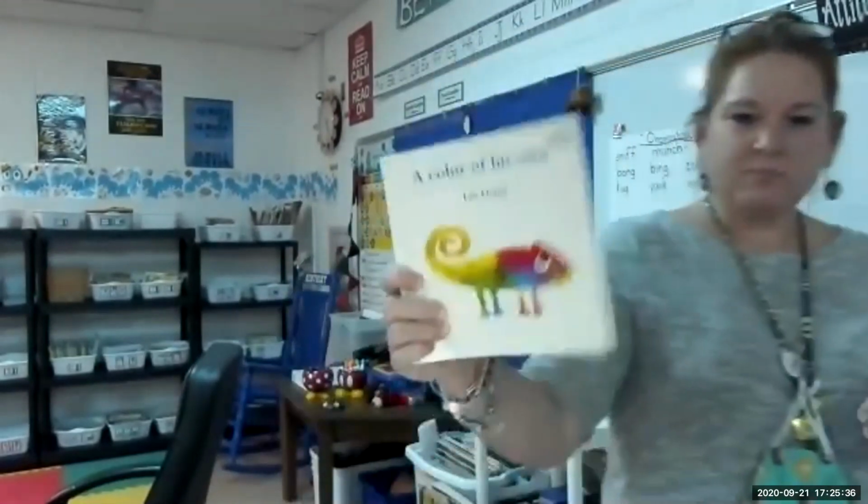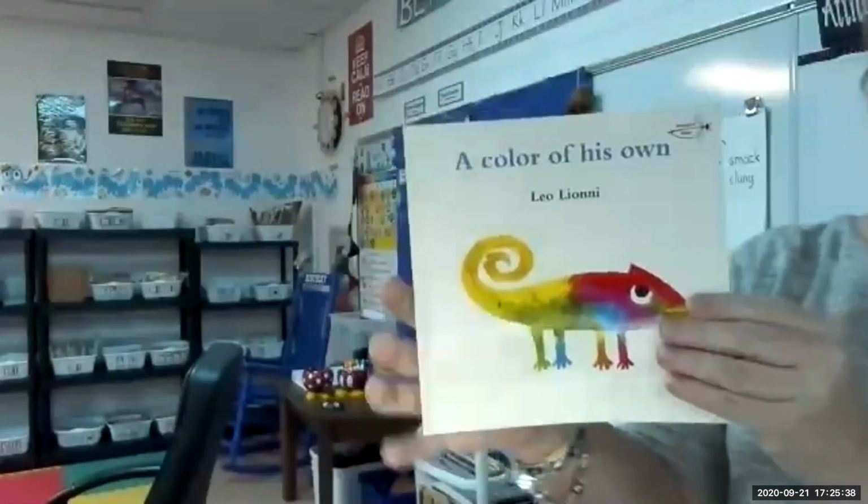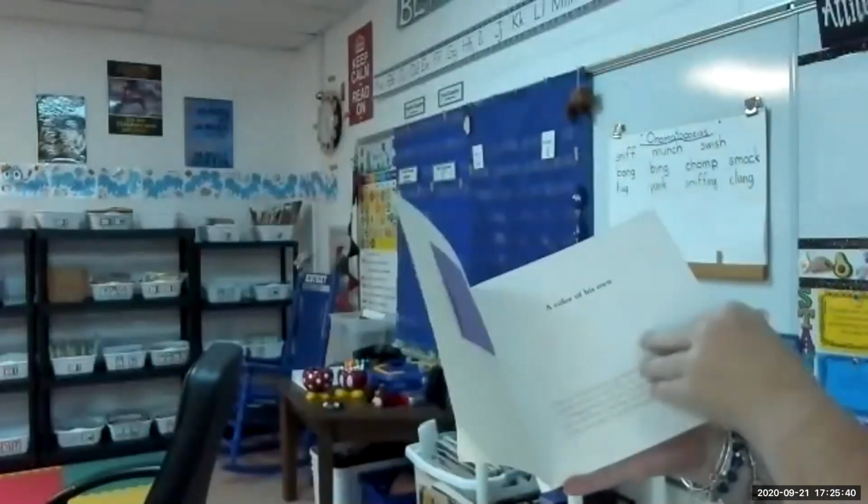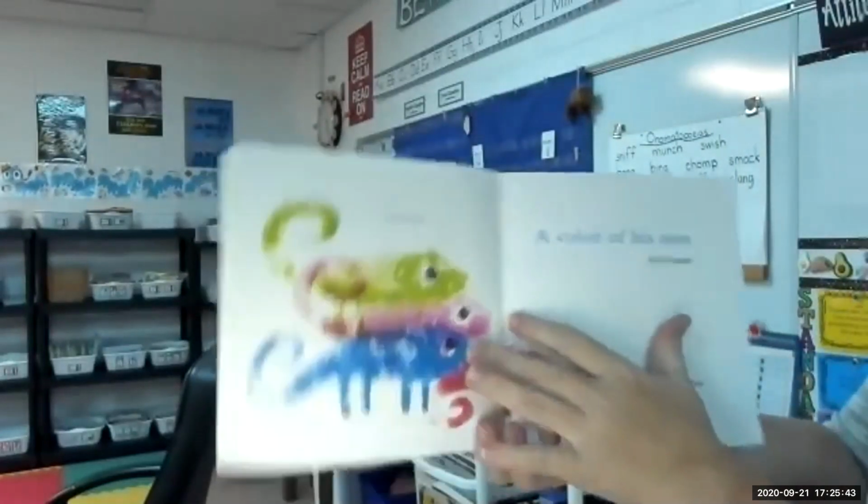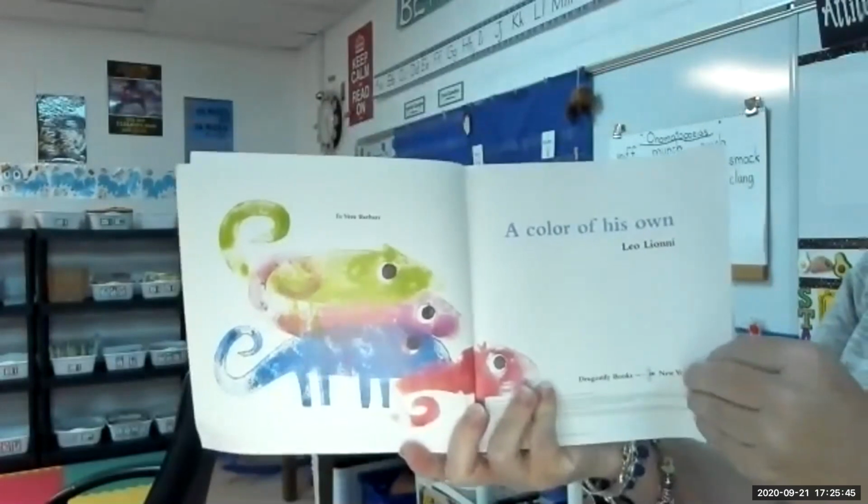So now we're going to read the story again, but this time you're going to listen for some things that make you wonder, make you ask questions. A Color of His Own by Leo Lionni. A Color of His Own.